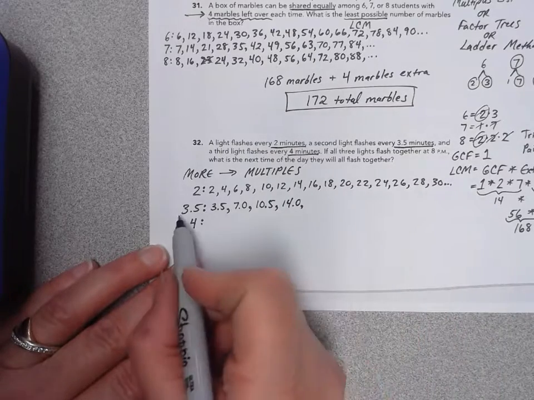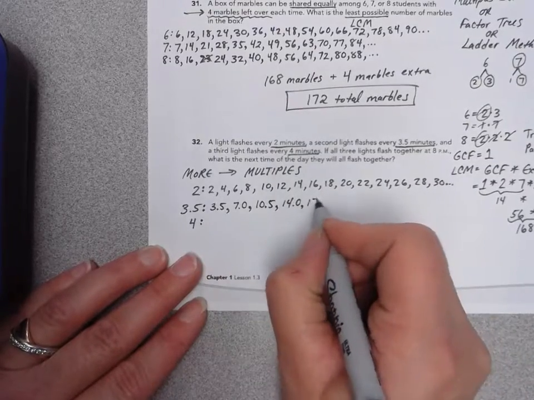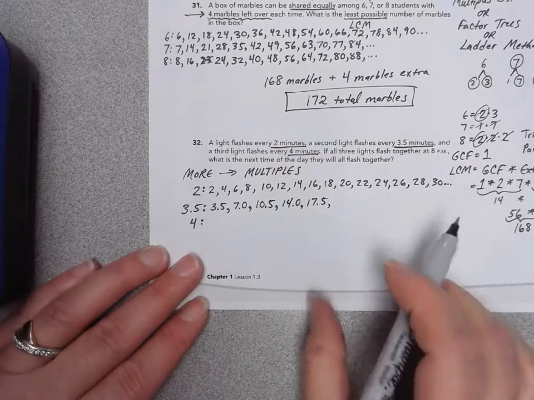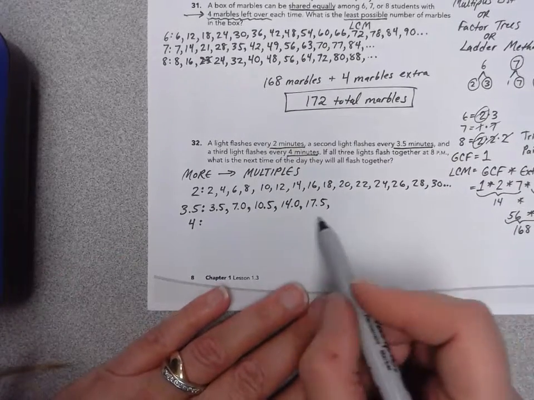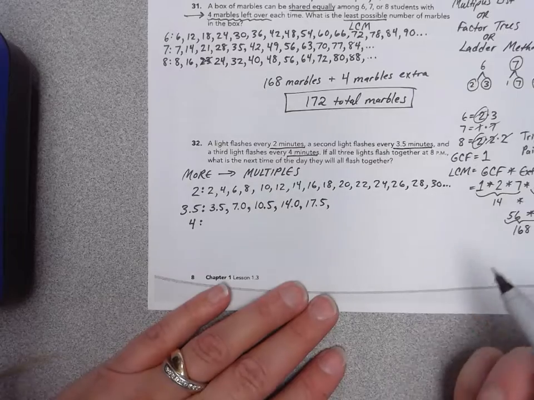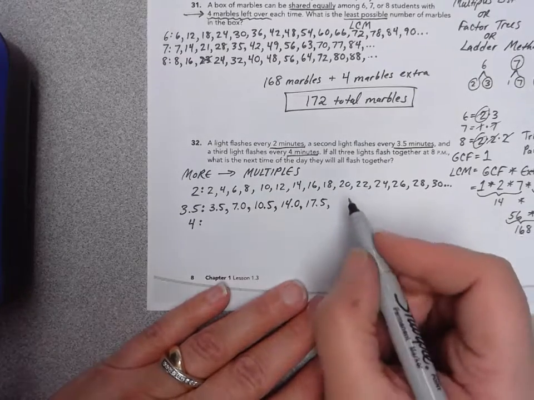Next I have this 14 and I'm adding 3.5 to it. Looks like I'm going to get 17.5. Do we see anything in common yet between these two lists? Ooh, 14. That might be a good choice. Let's go a little bit farther in case it's not.